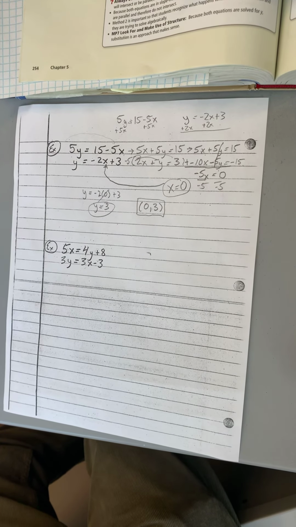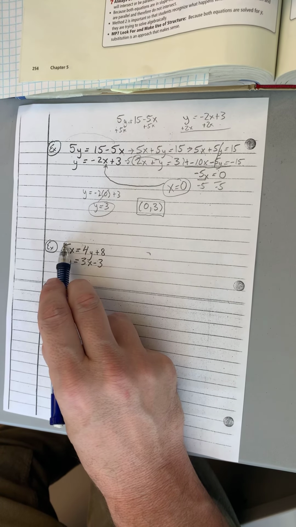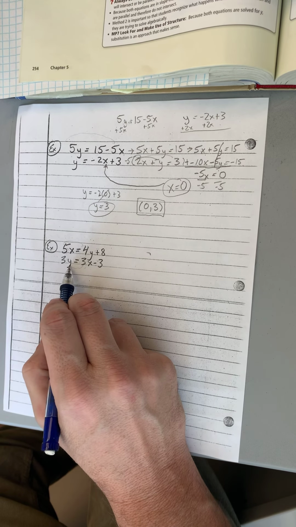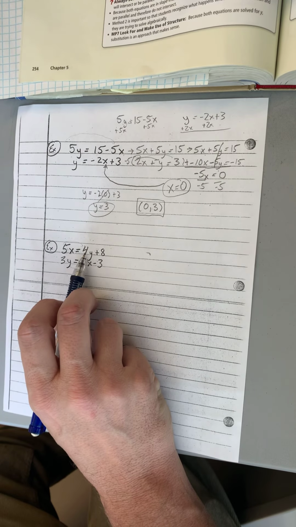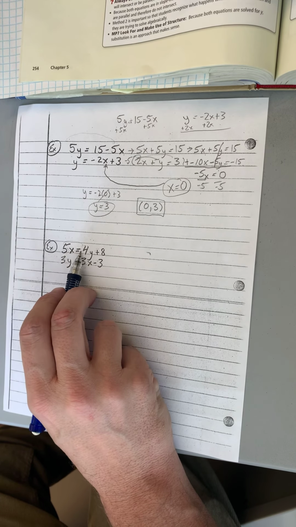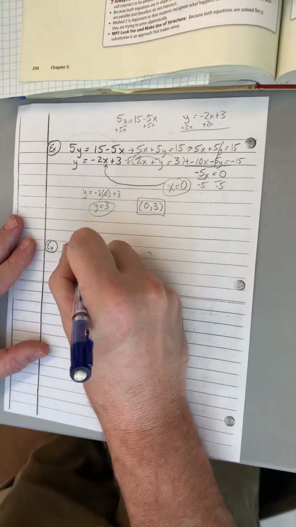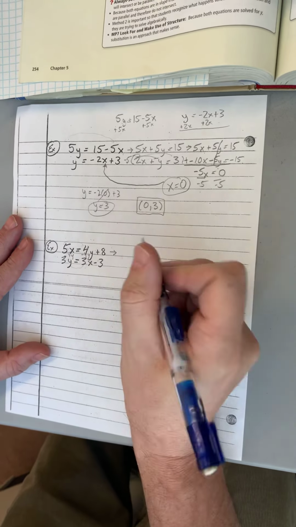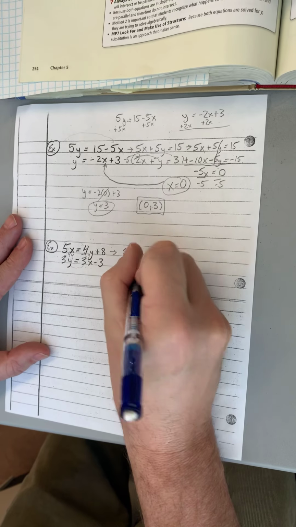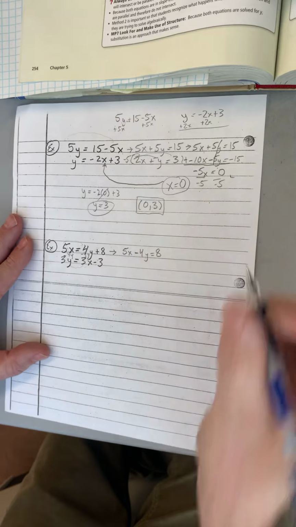Are they lined up? No. What has to happen? This has to come over. Yes, right? I'm okay if you guys just start moving this over. But if I move this over to the other side, what happens to its sign? It changes, right? Because I would want to subtract 4y from both sides. So this top equation, just rewritten, is 5x minus 4y is equal to 8.